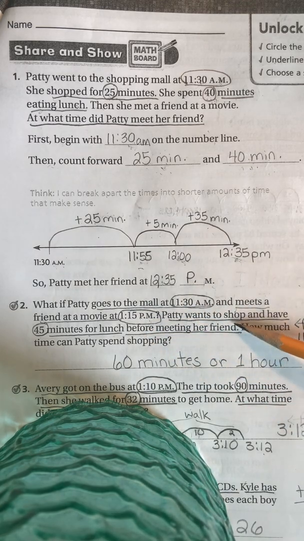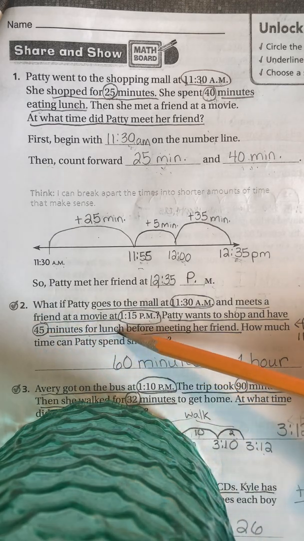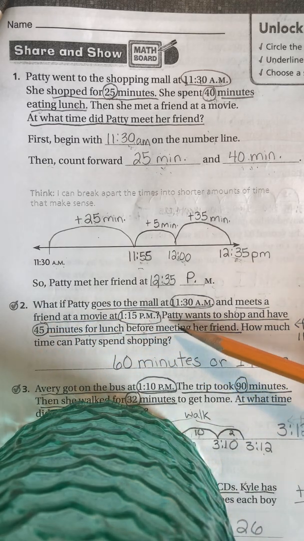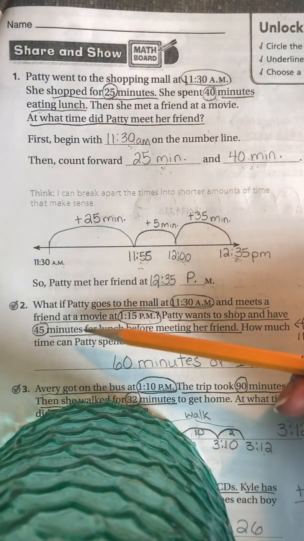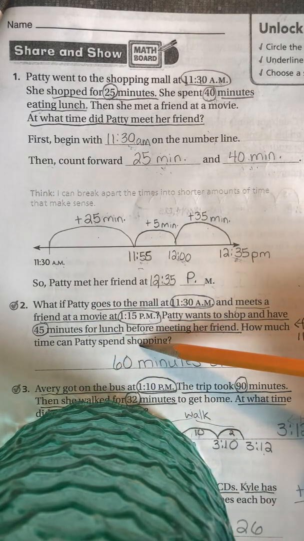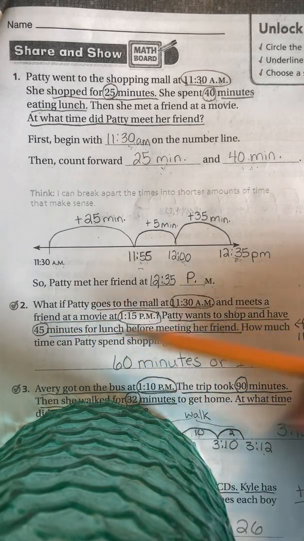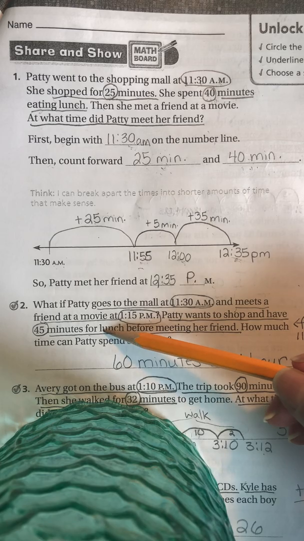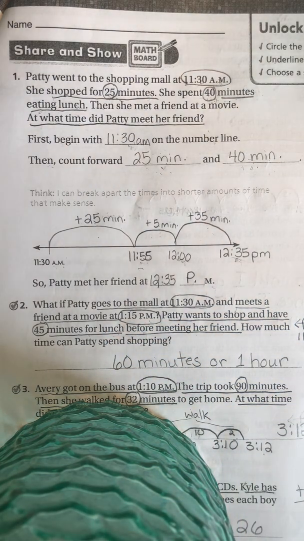Patty wants to shop, though, and she wants to have 45 minutes for lunch before meeting her friend. So we have to figure out how much time Patty can spend shopping because we know how long she took to eat lunch. It told us 45 minutes for lunch. So we know how long she's going to eat lunch, but we don't know how long she's going to have to shop.